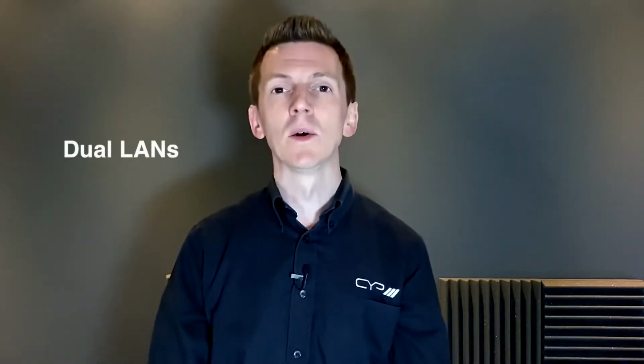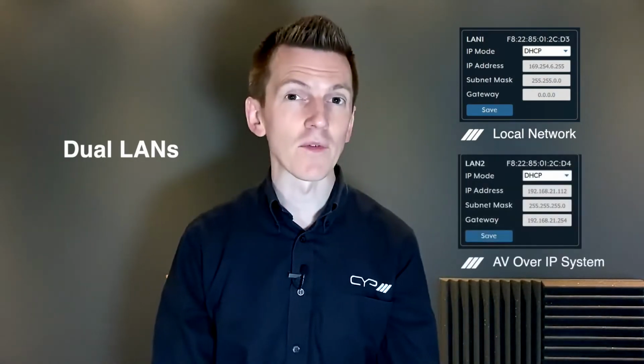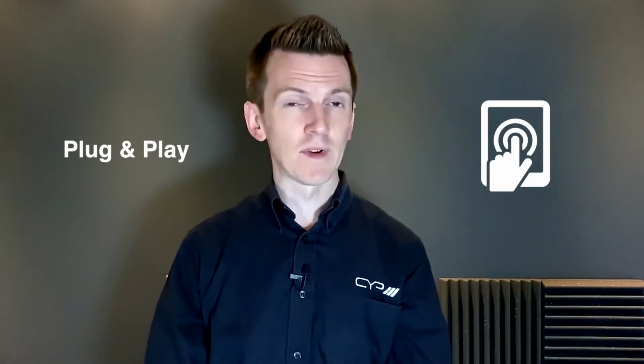The IP CS7 also has dual LANs, one LAN for the local network and one LAN for the AV over IP system. Standard control is available through the web GUI or through Telnet, RS232 or IR. By connecting the IP CS7 directly to a touchscreen with HDMI and USB, you can also use the touch functionality, very useful for the drag and drop system.